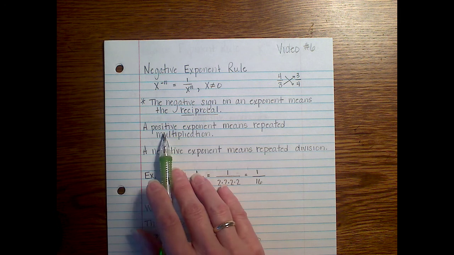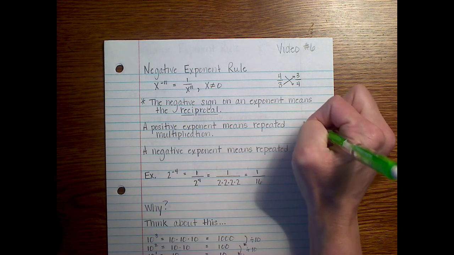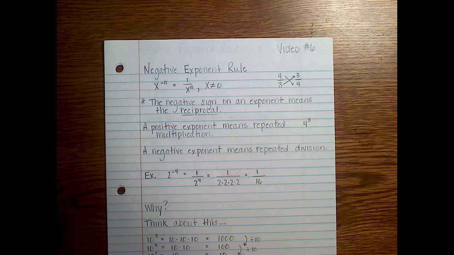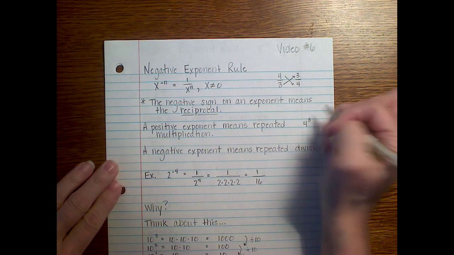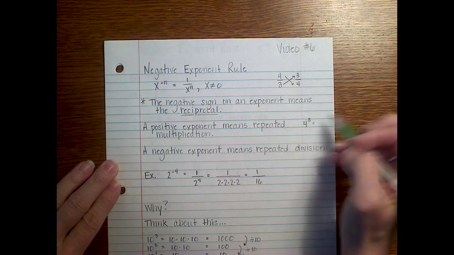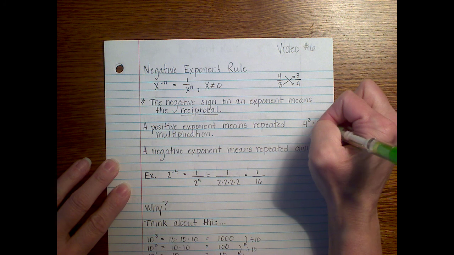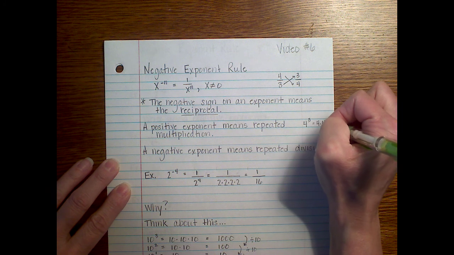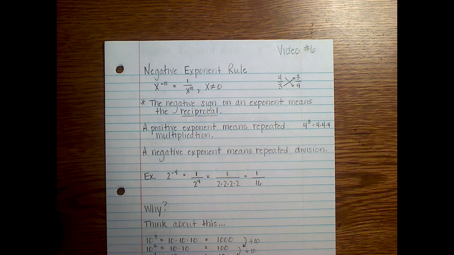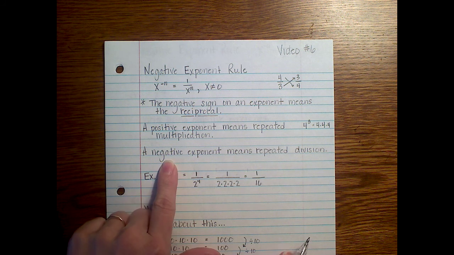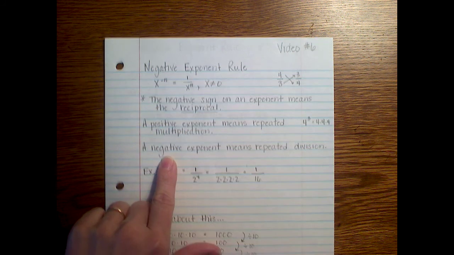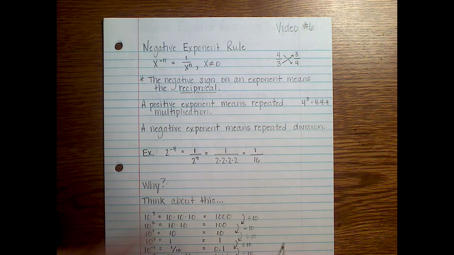So a positive exponent, when you had something like 4 to the 3rd power, means that we're having repeated multiplication. Remember, the exponent tells you how many times your base repeats. So that's where we have the repeated multiplication. A negative exponent is going to mean repeated division. So what does that look like?